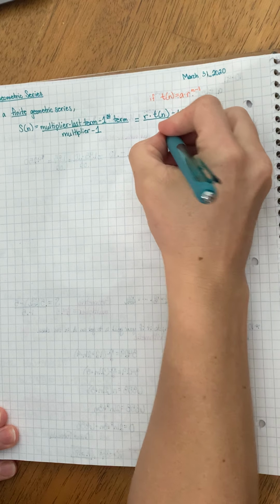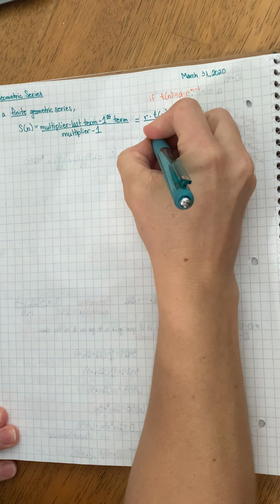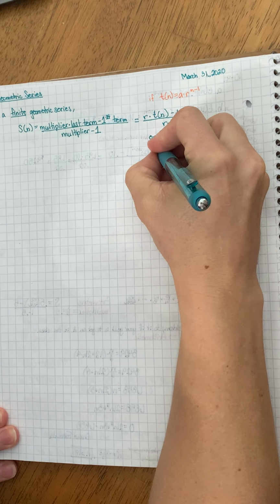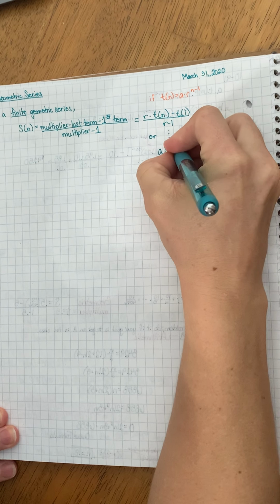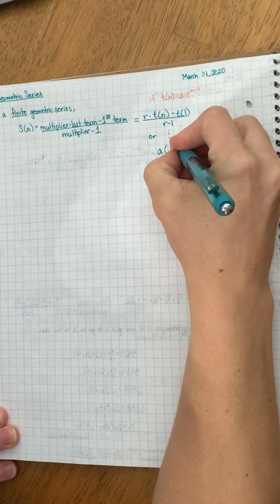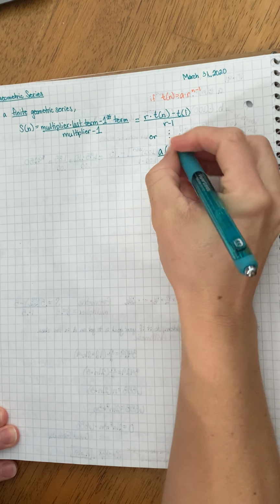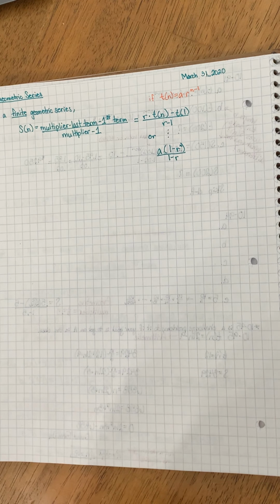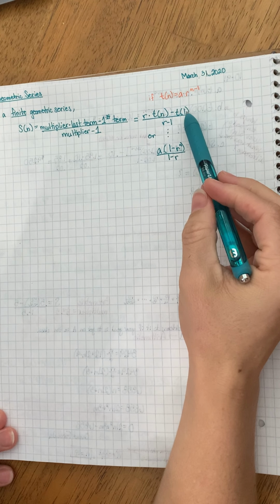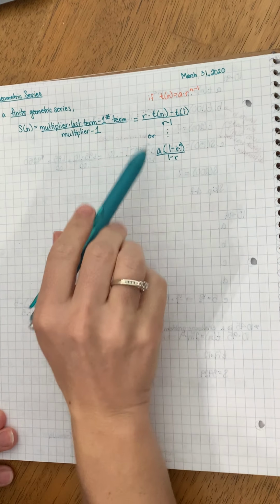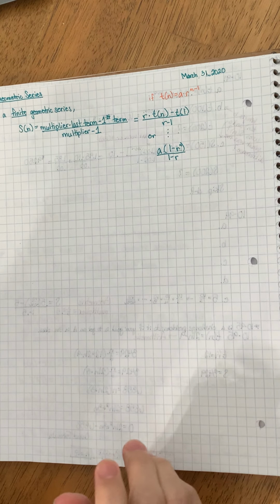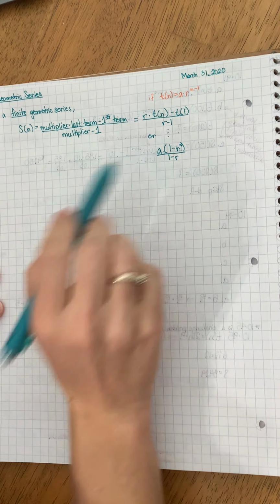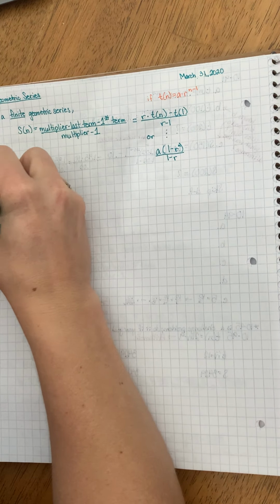We can also derive this to be equivalent to a times 1 minus r to the power of n, all divided by 1 minus r. I can show you the steps if you're interested, but there's just a lot of manipulation to turn this into that. But you can use either one all the time. So I'm going to do an example using both ways to show you that it works.